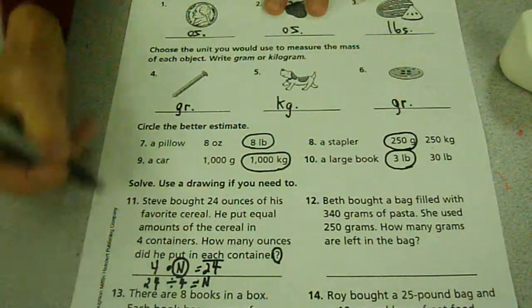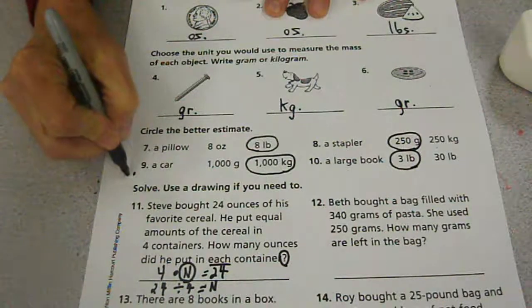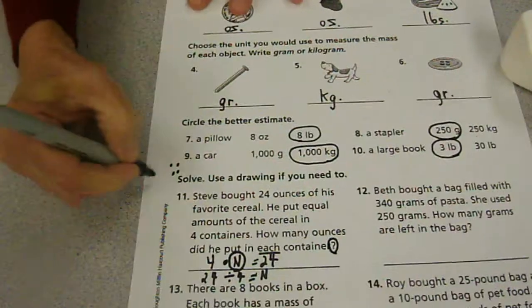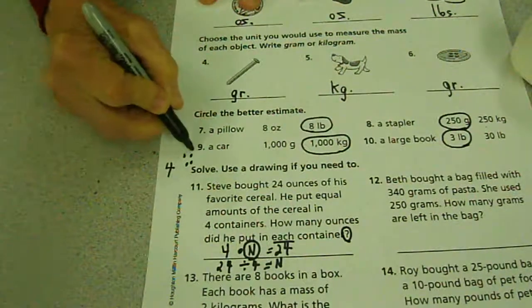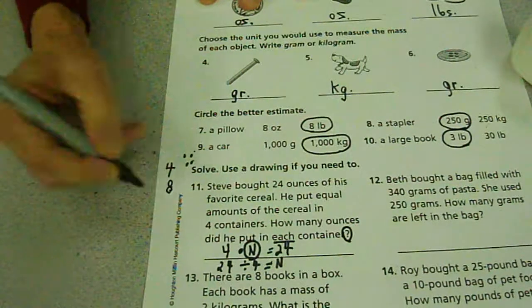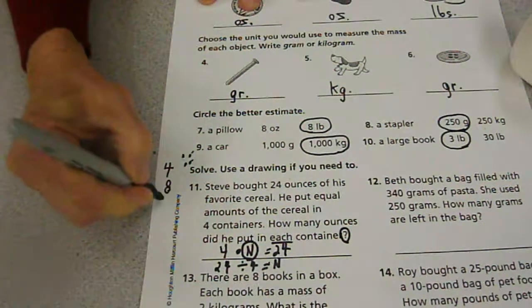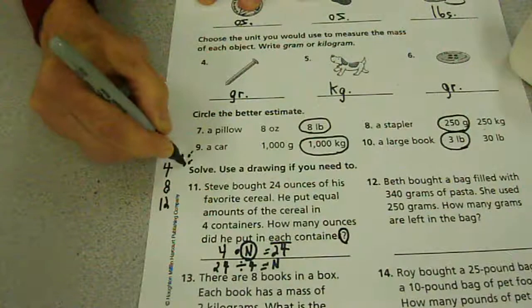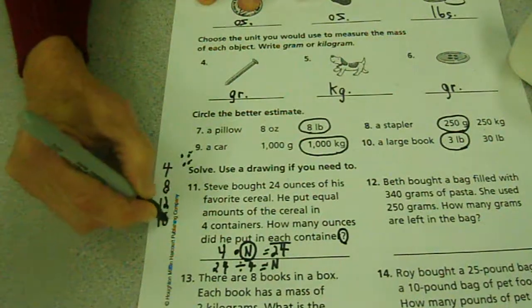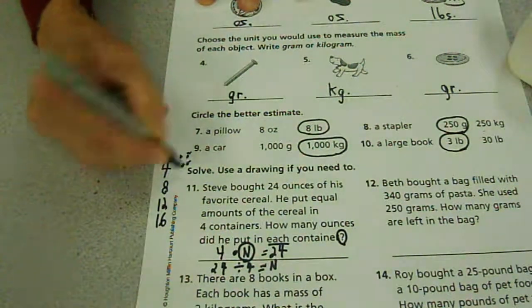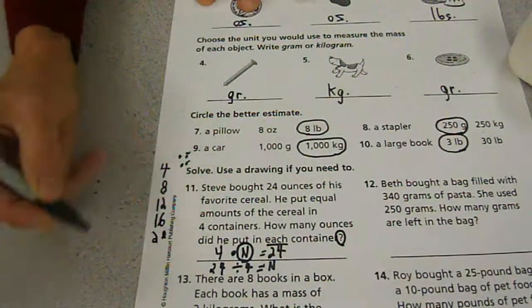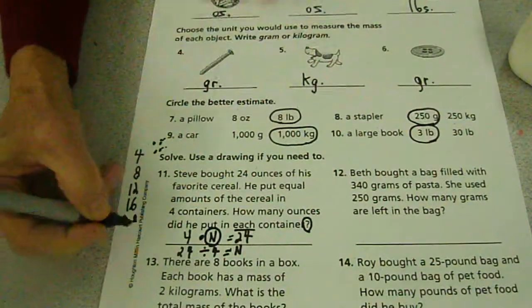I'm going to count by 4s on the side here, so I'm going to put my 4 dots down. So I have 4, 5, 6, 7, 8, 9, 10, 11, 12, 13, 14, 15, 16, 17, 18, 19, 20, 21, 22, 23, 24.